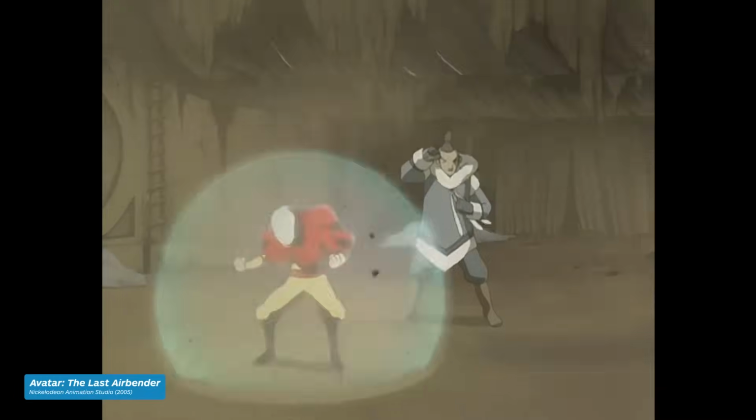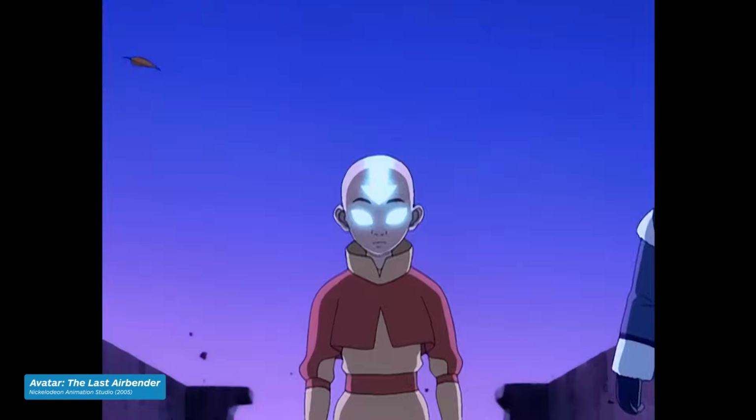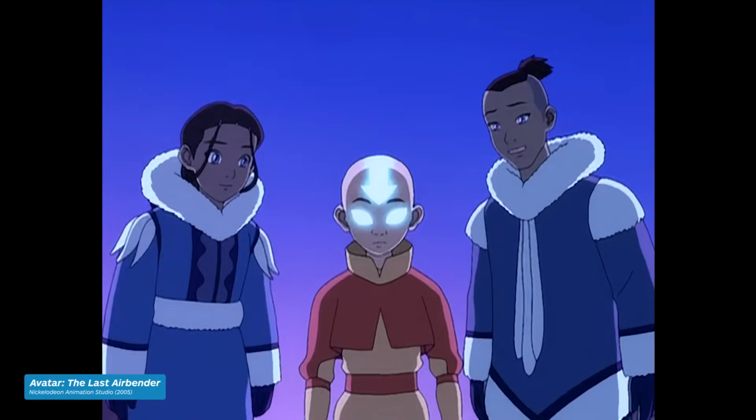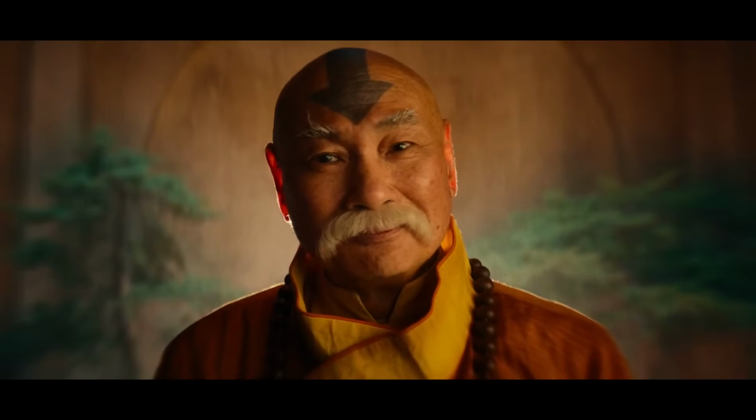When this happens in episode 3 of the cartoon, The Southern Air Temple, Katara helps Aang snap out of it by sharing her own personal story of loss and telling him that she and Sokka are his family now. In the Netflix show, it's Aang's memory of the kind-hearted Gyatso that brings him back to Earth.